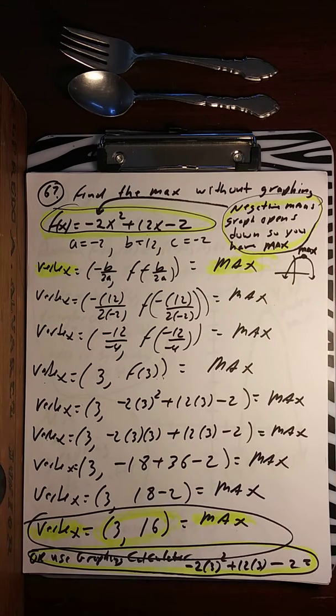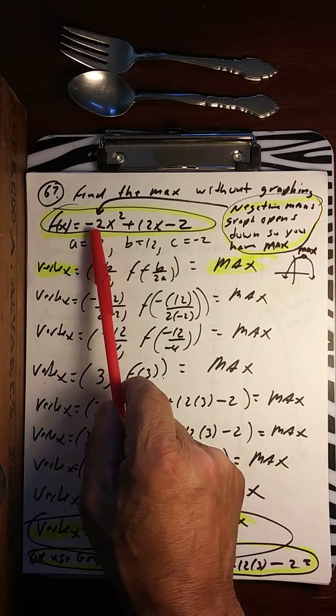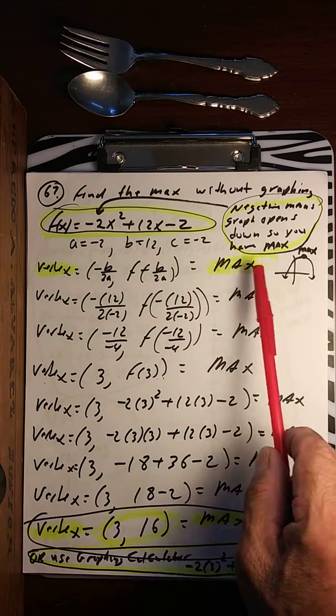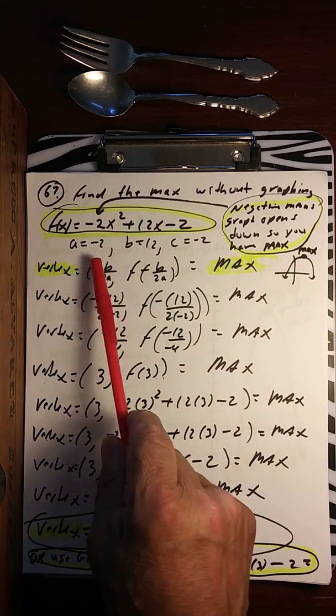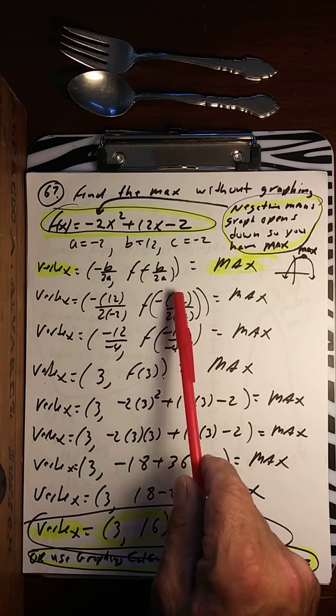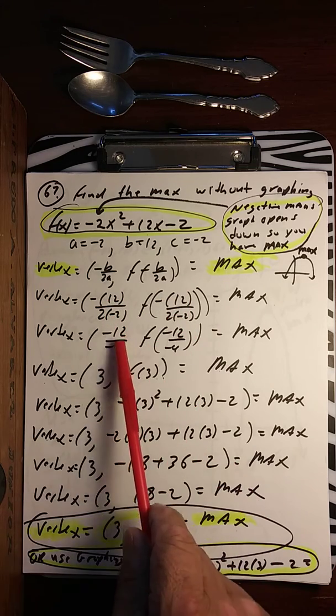Find the max without graphing. Same thing. Since this is a negative, it means the graph is going to be a max. It goes upside down like this. So now put the vertex in there. A, B, and C. Put them in there. Negative b over 2a, a negative by a negative is going to be 3.